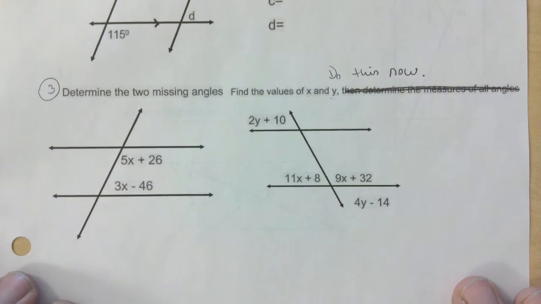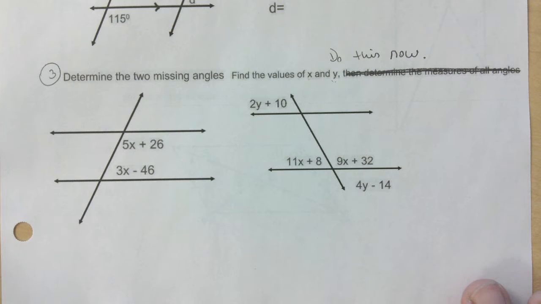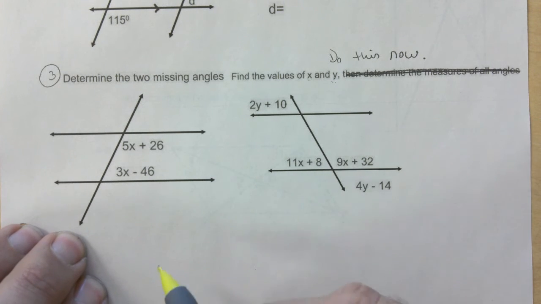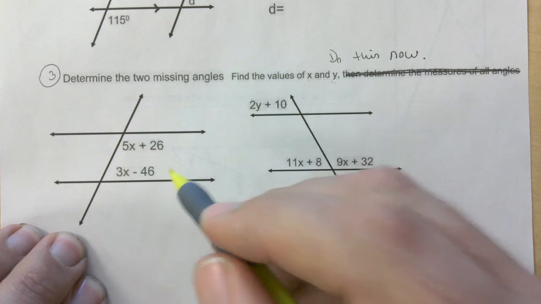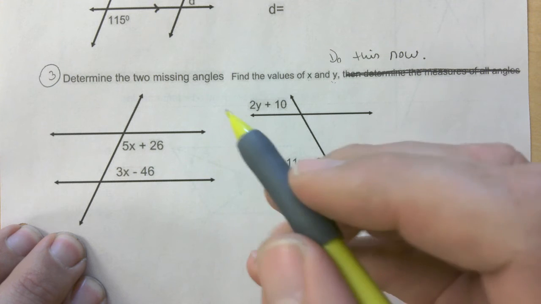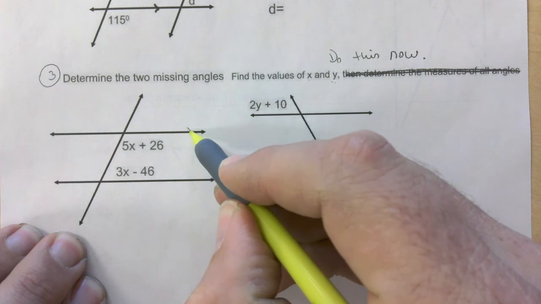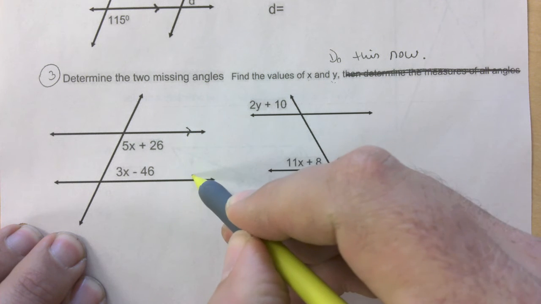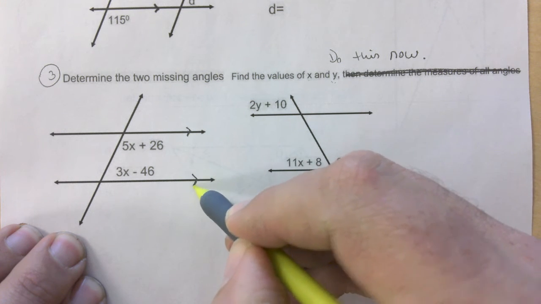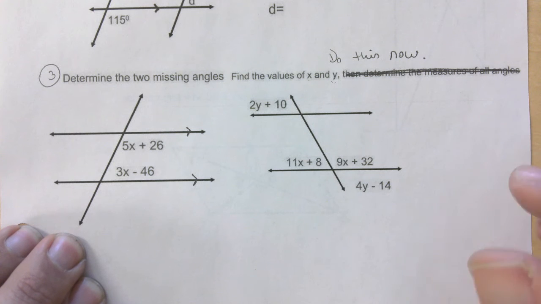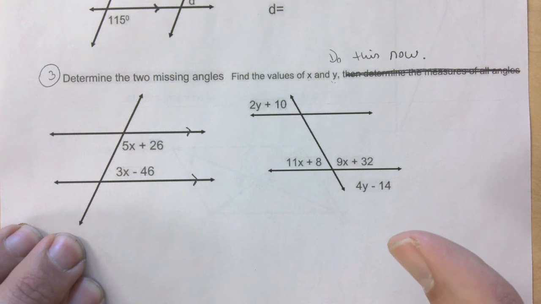So go down to question 3, and we're going to focus on this one here. You cannot do this unless we're assuming that these 2 lines are parallel, okay? So first of all, I would make sure that's there on a test or whatever, or if not, you can just assume that, or else there's no way you can do that.